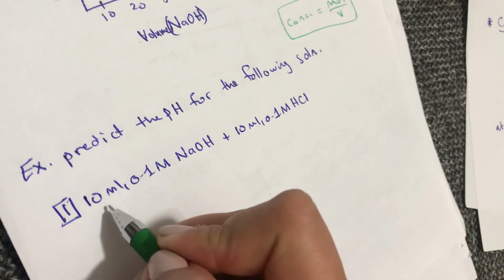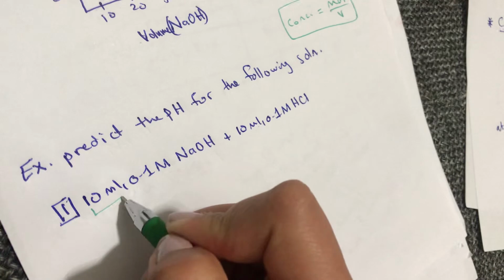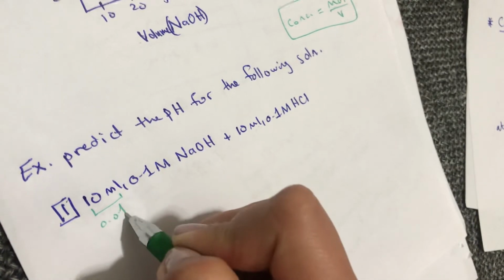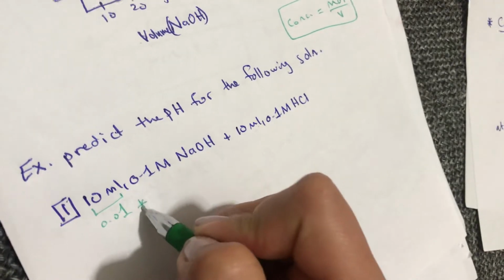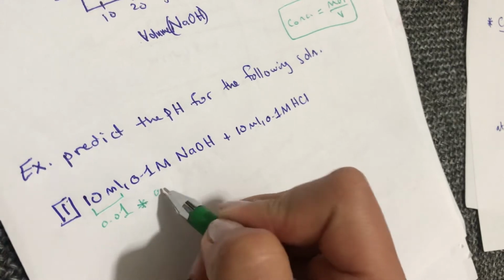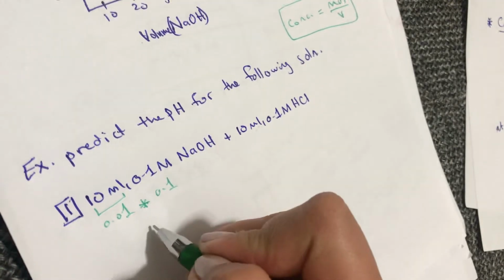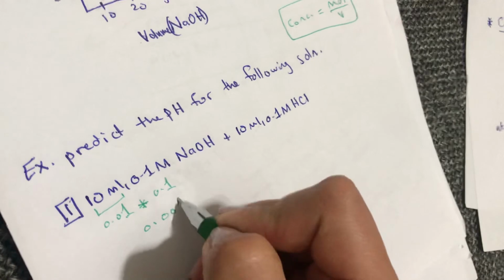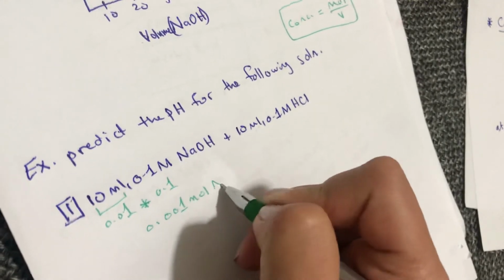And volume in liters, so 10 ml, 0.01 liter times concentration 0.1, which equals 0.001 mole NaOH.